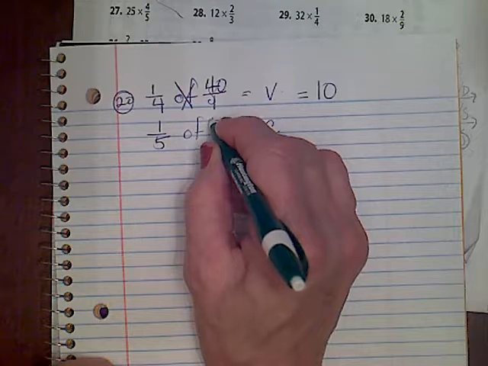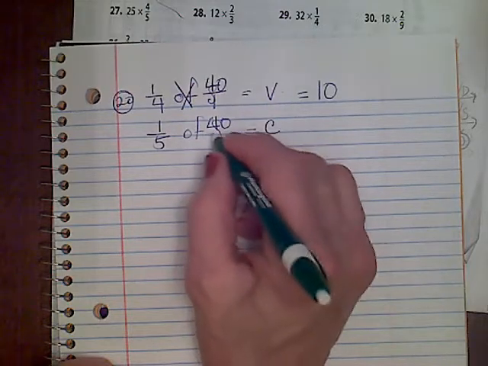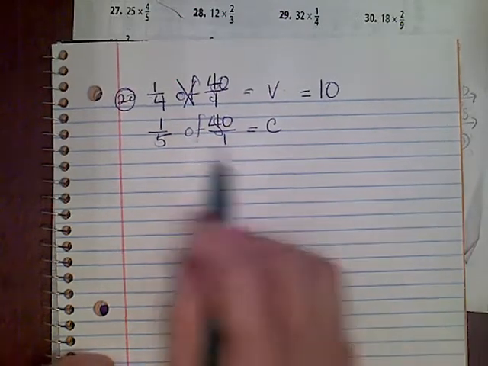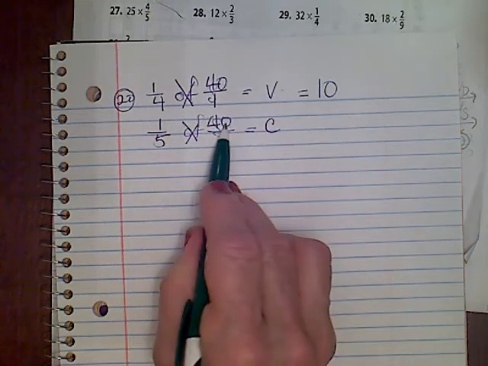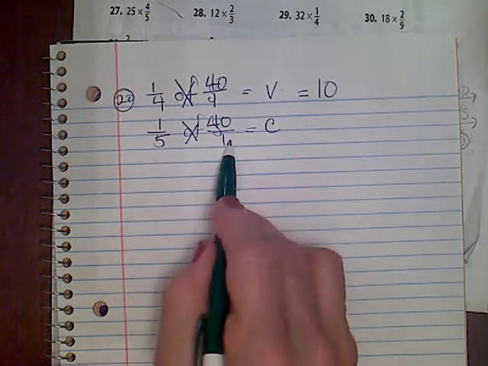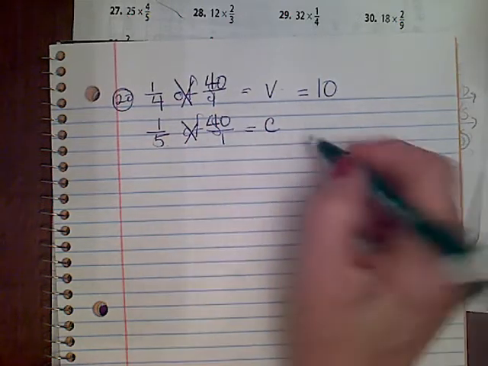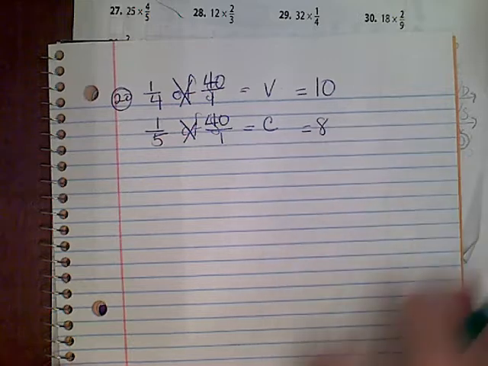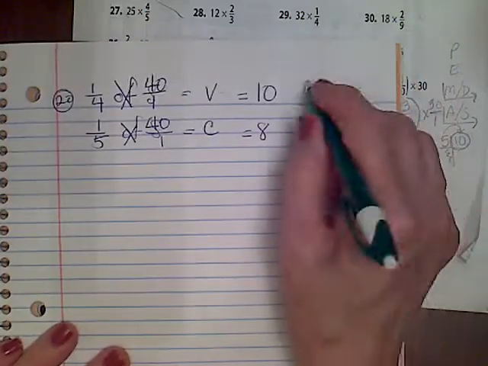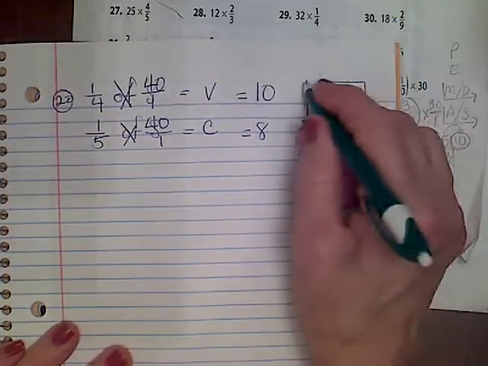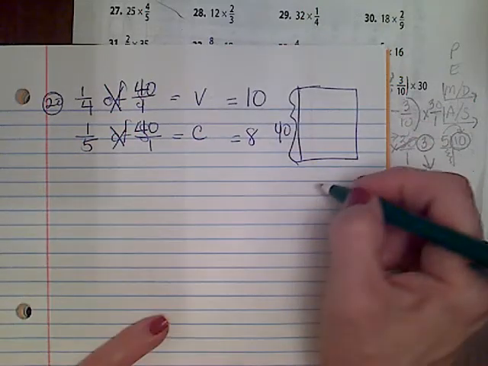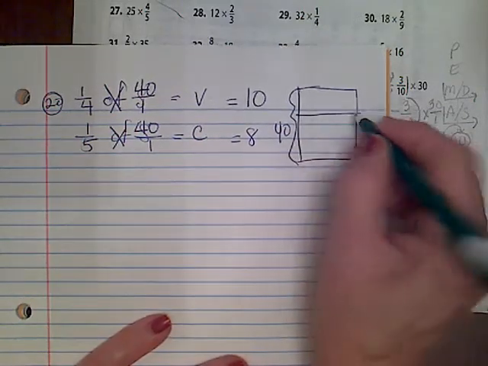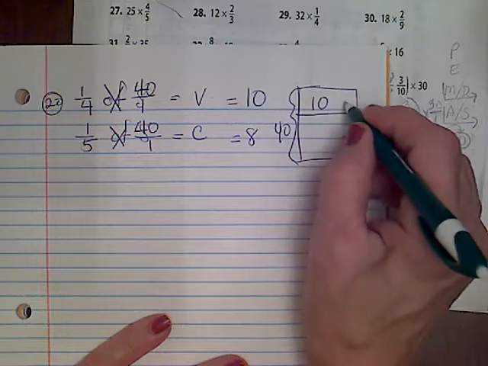1/5 of the students, and how many students there were out of the total. And this one also, we can go straight across. 1 times 40 is 40. 5 times 1 is 5. 40 divided by 5 is 8. So I'm going to draw a little picture and you tell me what we have to do next. So all together there are 40 students. 10 of them play the viola.